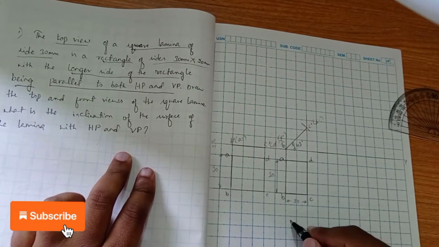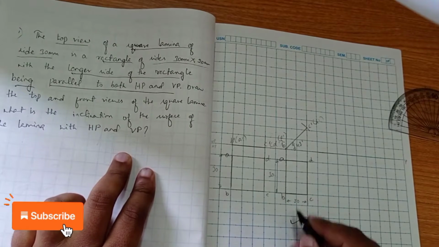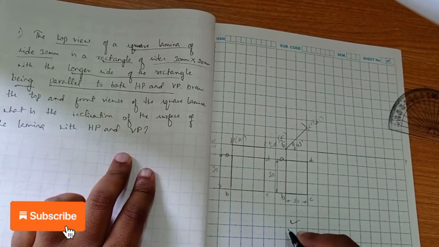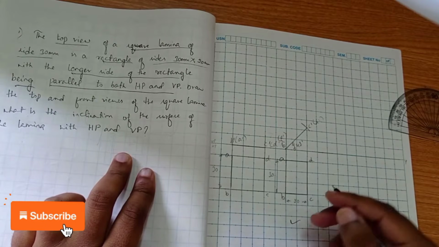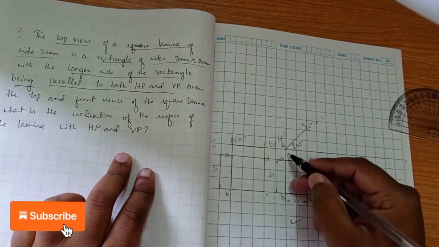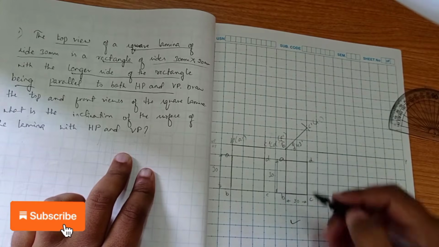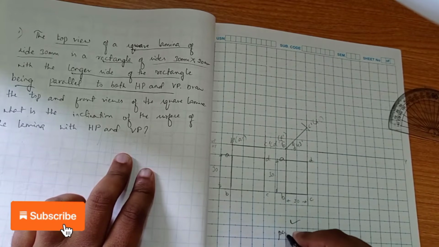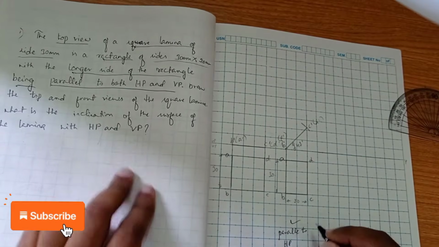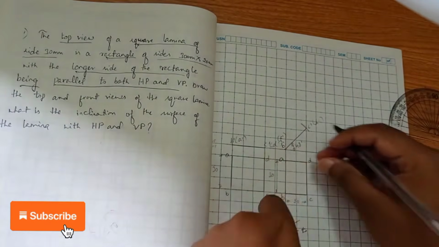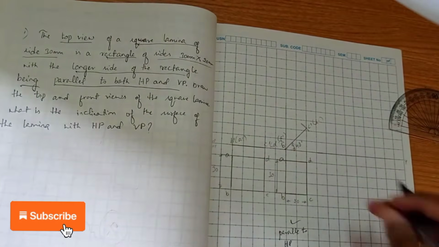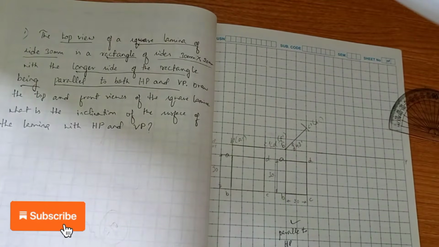So in this position it is parallel to HP. Now we have to make it parallel to VP. How to make it parallel? What is this, AB? It is parallel to HP now. To make it parallel to VP, we will take this AB side here and draw it like this, so that it becomes parallel to VP.